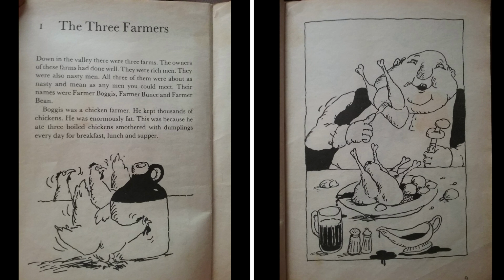And then, underneath the text that we just read, we see some chickens. How do they look? Well, they look terrified of him. Why? Well, I see 3 chickens. Maybe he's planning to eat them for breakfast, lunch, and supper. Let's move on to the next page and see what else we're going to find out about. I'm guessing if there's 3 farmers, the next page is going to tell us about the next farmer.